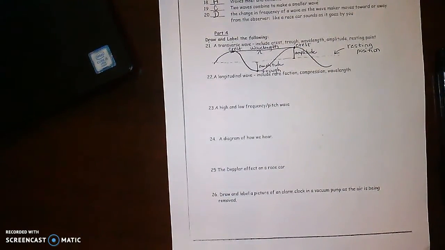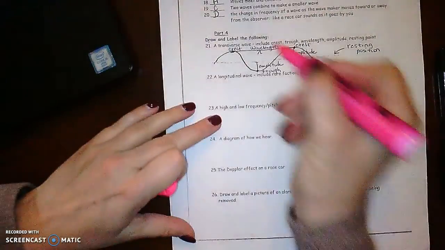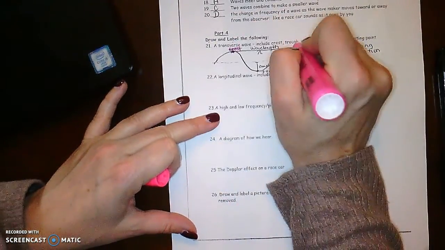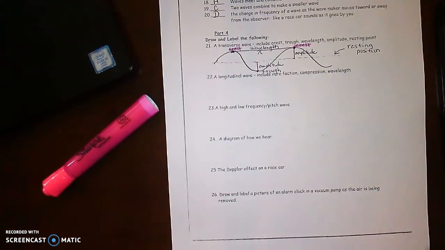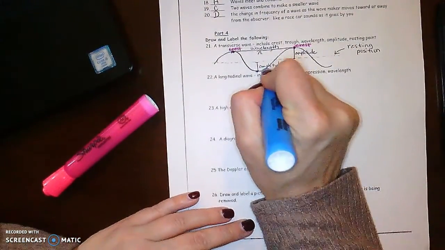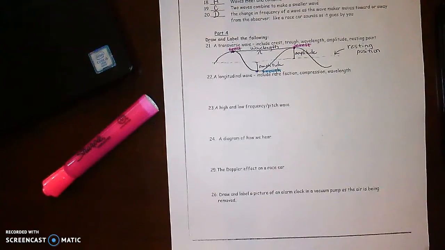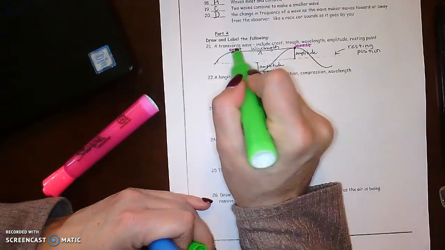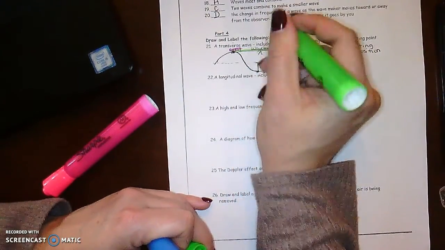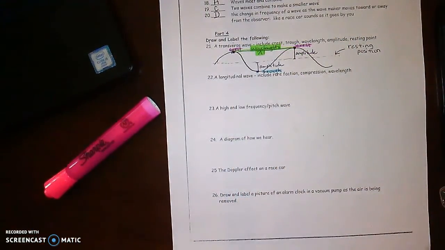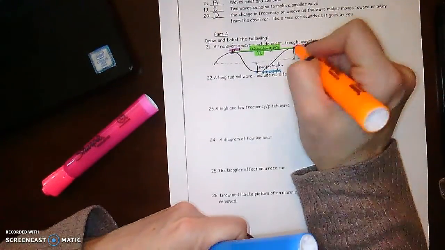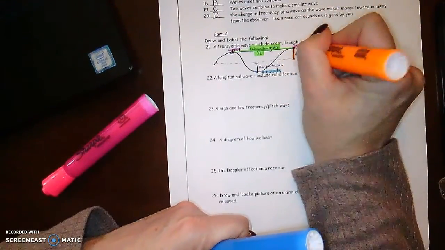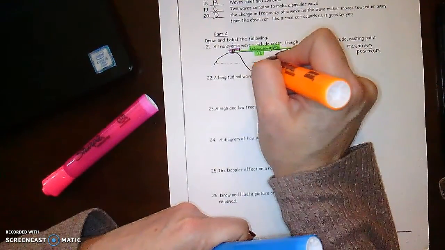So take a moment and check your picture. Feel free to highlight if you want to. My crests are pink. My trough is blue. My wavelength, which is also known as the Greek symbol lambda, is green. My amplitudes will be orange. You're going to have to know this all over, forwards and backwards, for your tests.